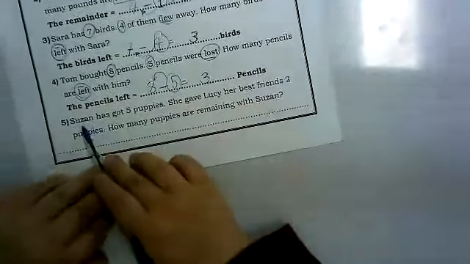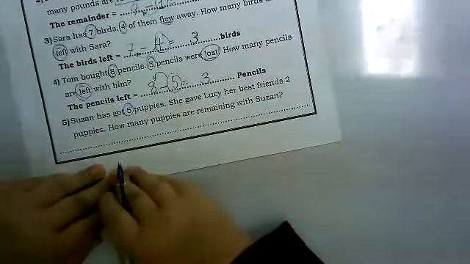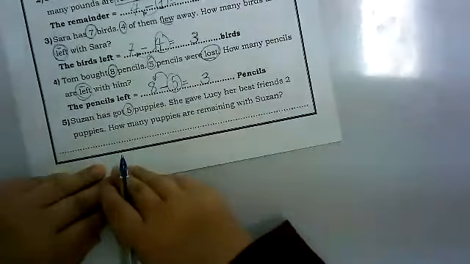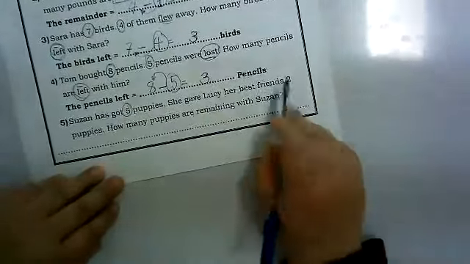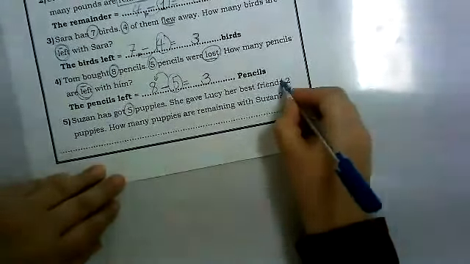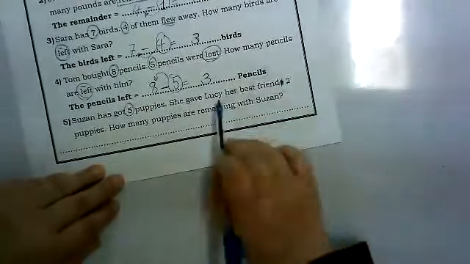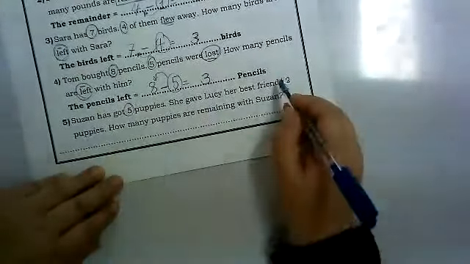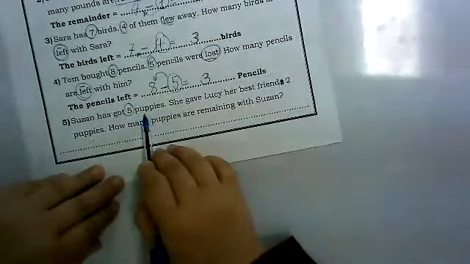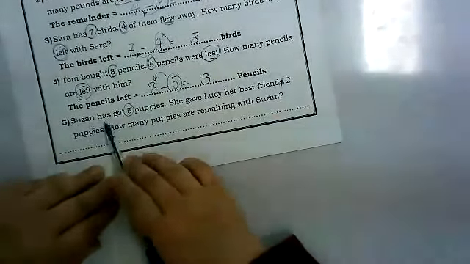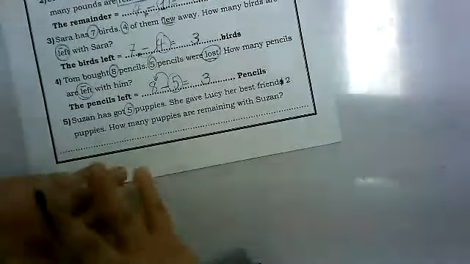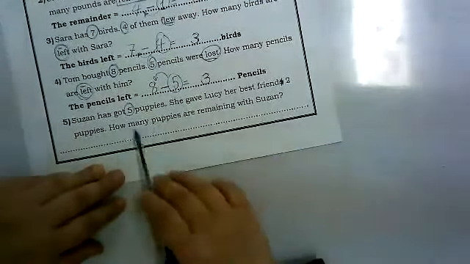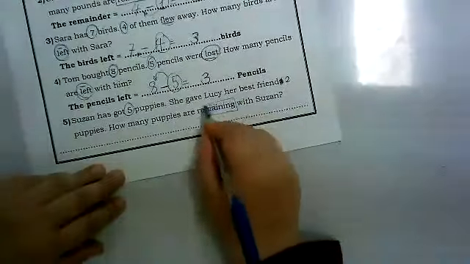Again, Susan has got 8 puppies, little dogs. Okay, she gave Lucy, her best friend, 2 puppies. Lucy is her bestie. Out of what? Out of the 5 puppies that she has. So Susan has got 5 puppies. She gave her best friend Lucy 2 puppies. So they are taken away. How many puppies are remaining?